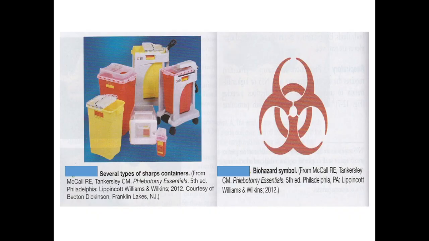These are some of the containers for sharps. هذه الكونتينرز اللي ترمى فيها النيدلات مثلا. Very special. And the container is hard, يعني ما تنكسر ولا تثقب بسهولة. هذه بايوهازارد سيمبل. هاي كلها علامات تشوفوها بالمستشفيات، فيجب أن تكونوا على معرفة واطلاع فيها يعني.